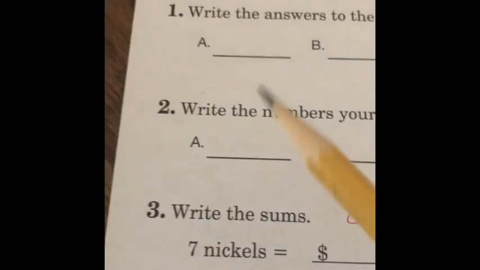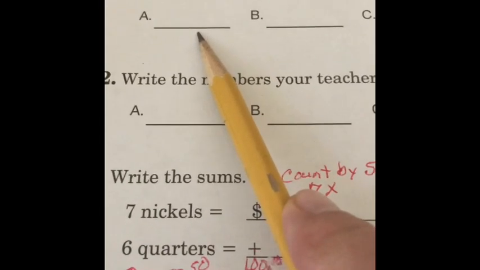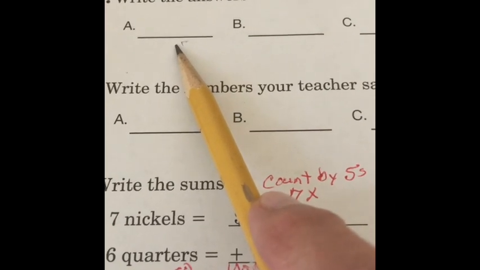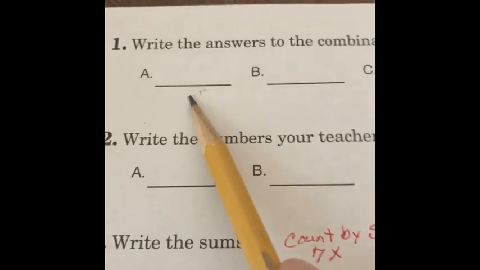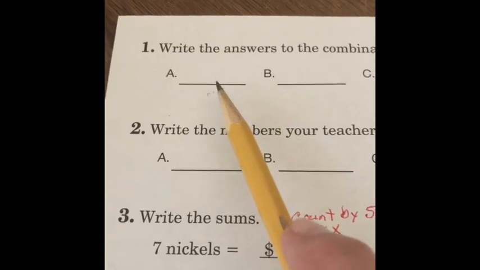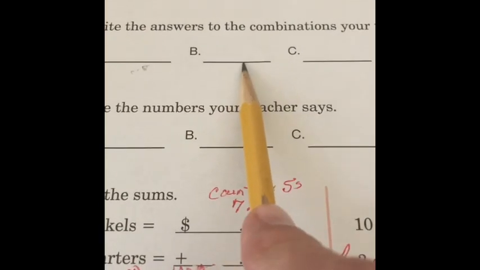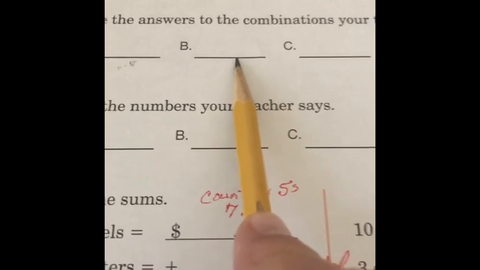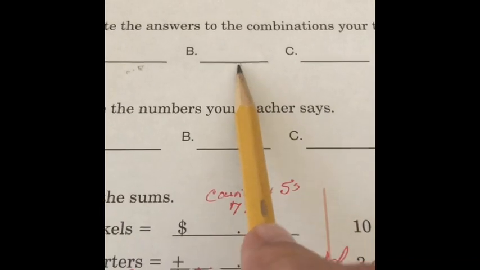Okay, the first combination, A. I want you to write the answer to A. The combination is 7 times 3. 7 times 3 for A. B. 24 divided by 2. 24 divided by 2.